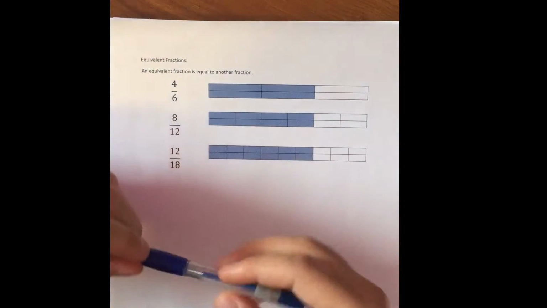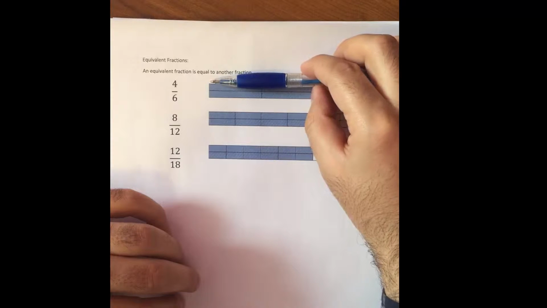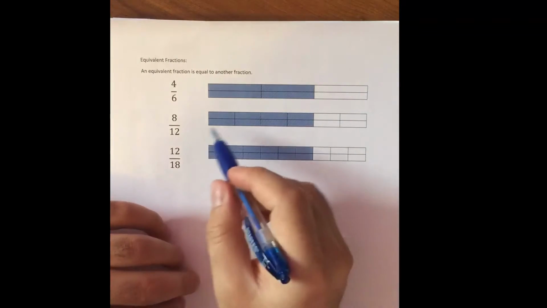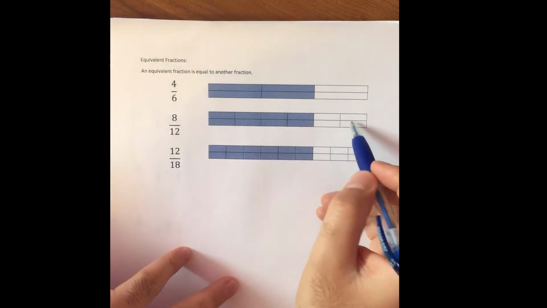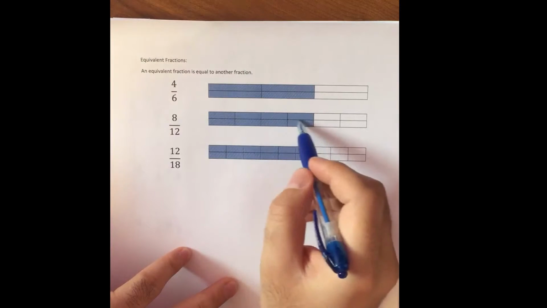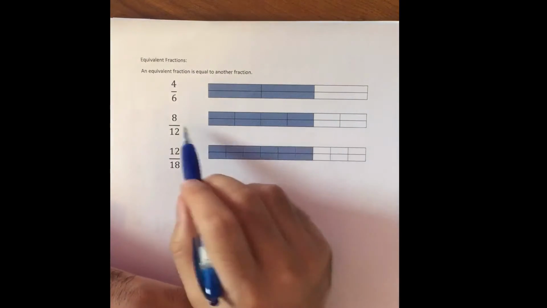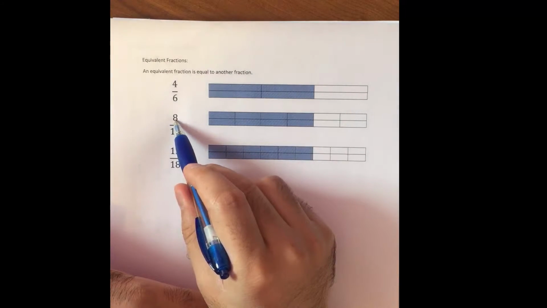If you measure it with something, the same part is taken here, here, and here. Because we divided into lots of parts, but we are taking the exact same amount. So here we divided into 12 parts, and we have taken 8 parts.